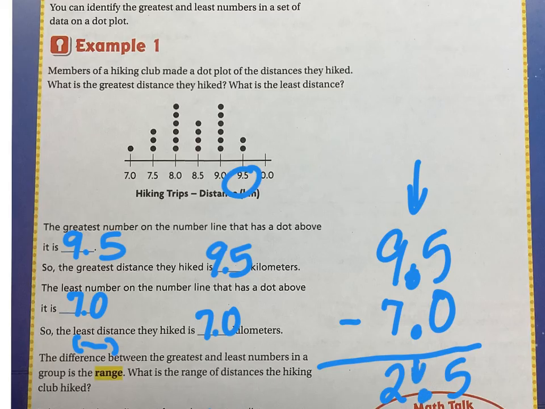So the difference between the greatest and least distances is 2.5 kilometers. So the range is 2.5 kilometers. All right, let's flip the page and do some more examples together.